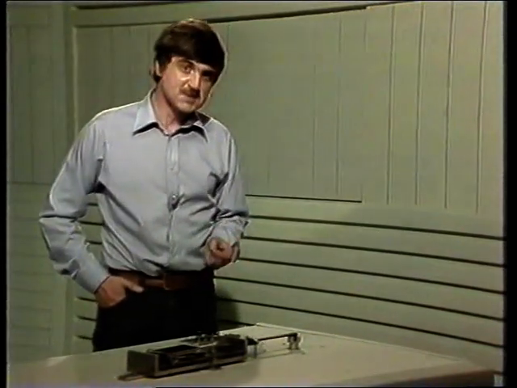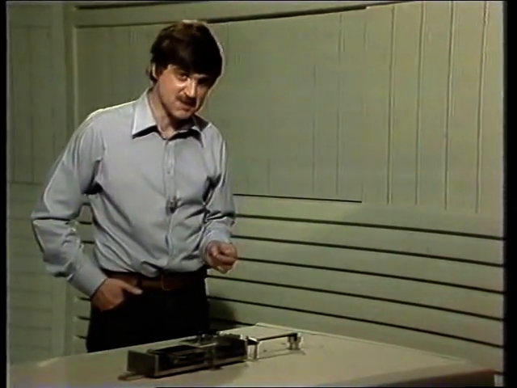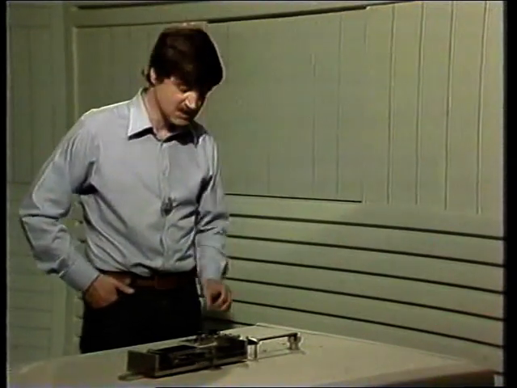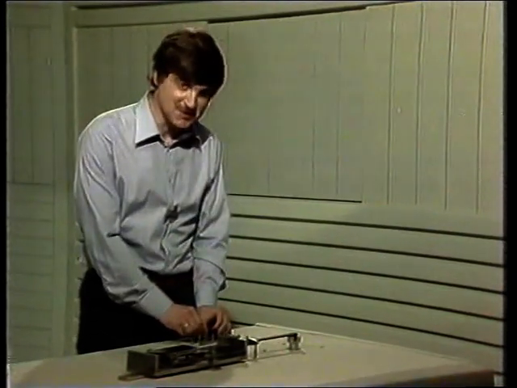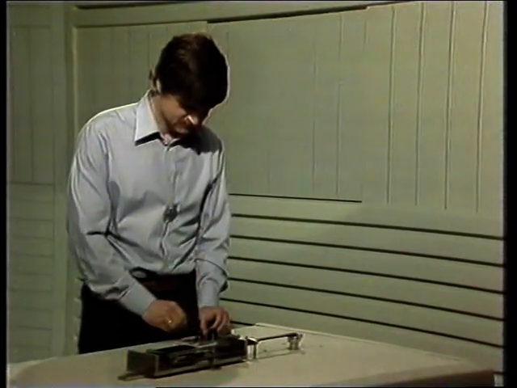Well, I'm going to run the experiment again, but this time, instead of putting in a constant frequency, I'm going to gradually increase the frequency of the disturbance and measure the output response over this range of frequencies.